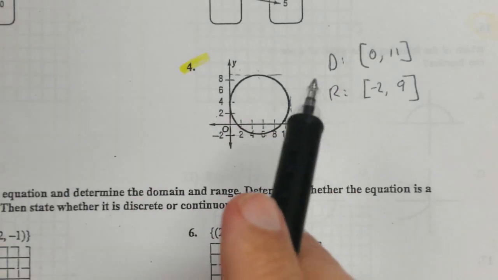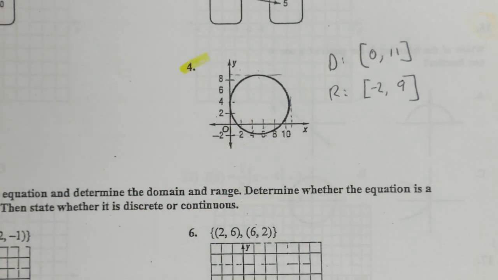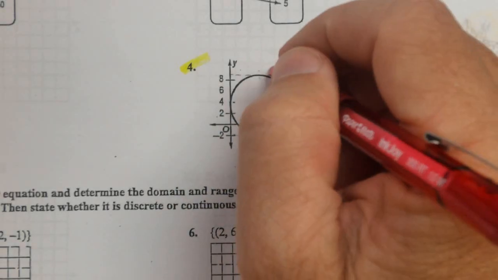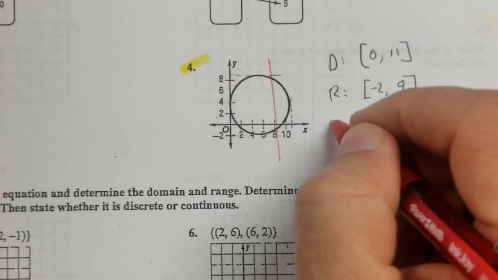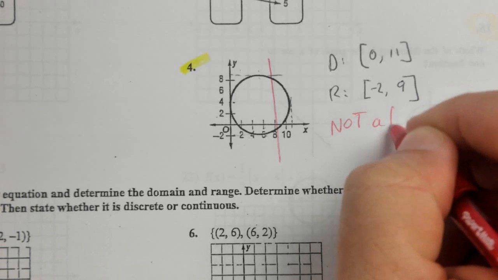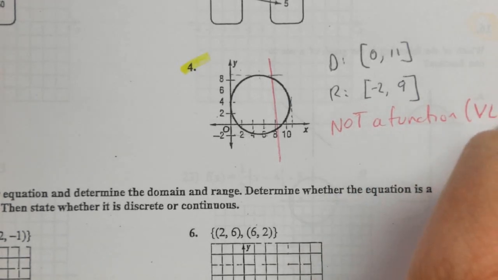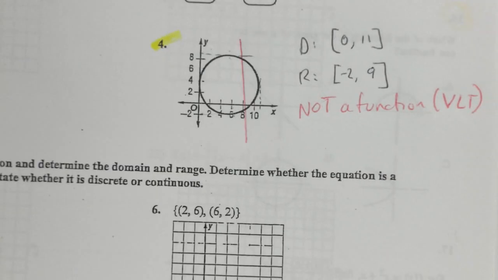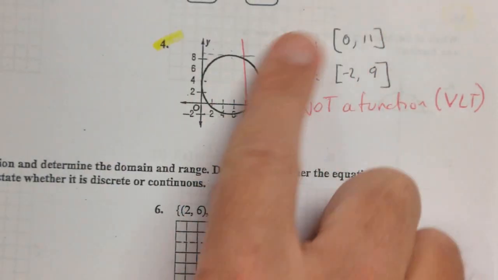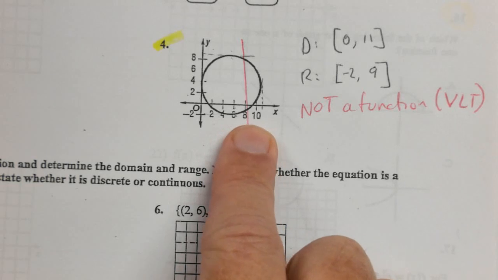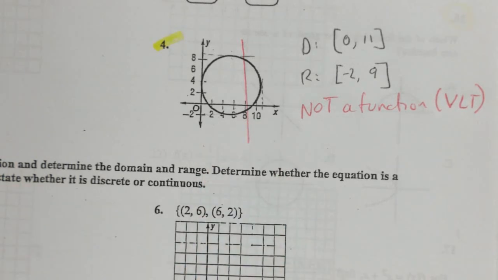Determine whether it's a function. Is that a function? No. Definitely not. Why not? I just kind of answered that question. Not a function. It fails the vertical line test. Vertical line test: if you hit it more than once, then it's not a function. Each x goes to more than one y. If it is a function, determine if it's 1 to 1. Well, that question doesn't matter because it's not a function.